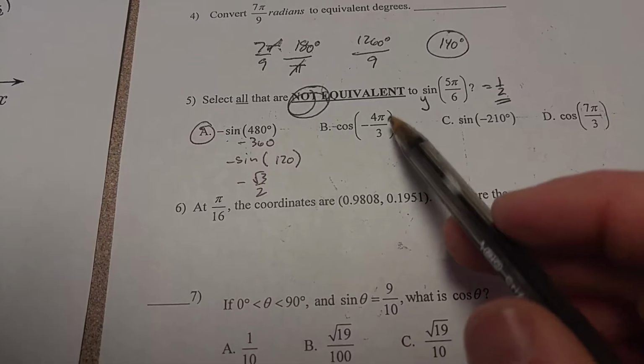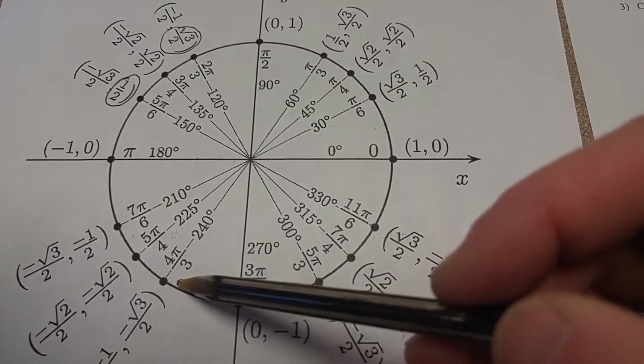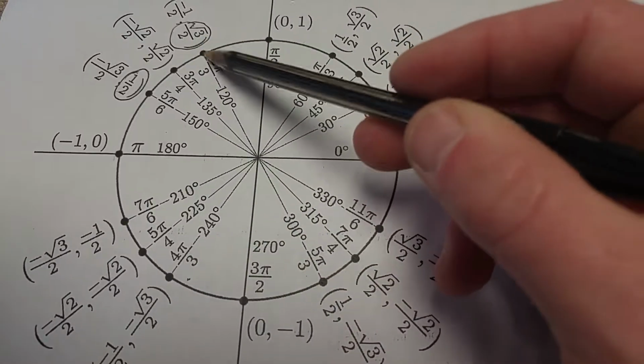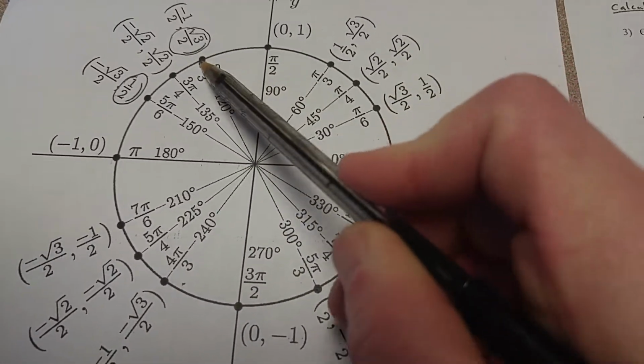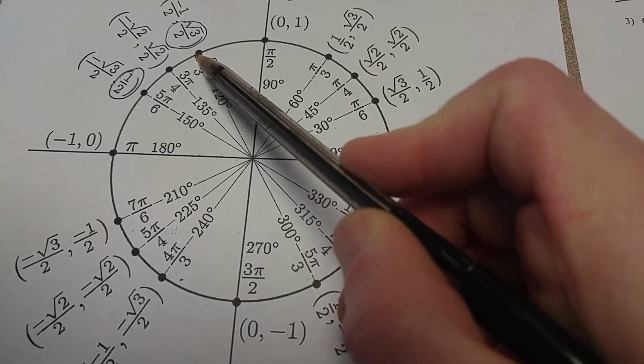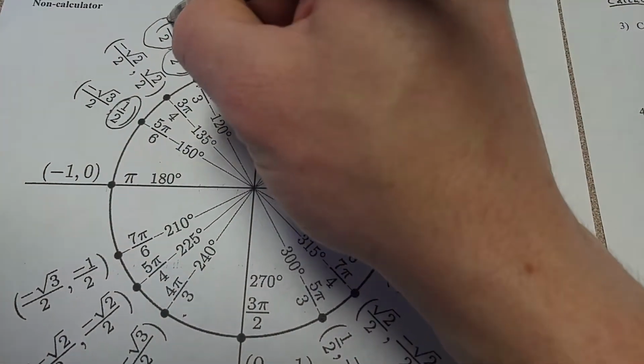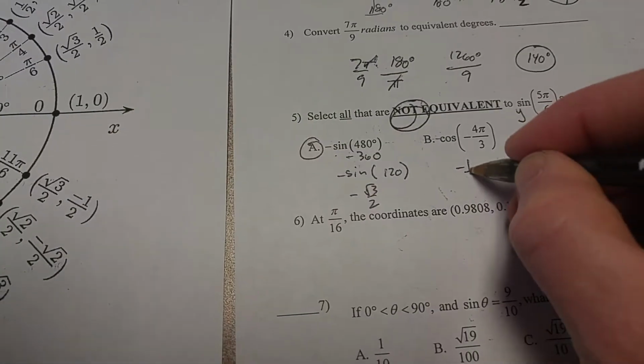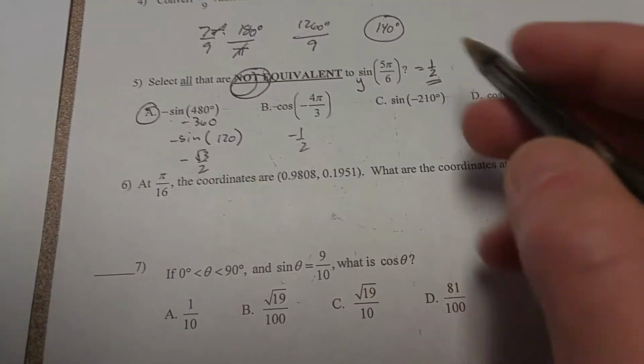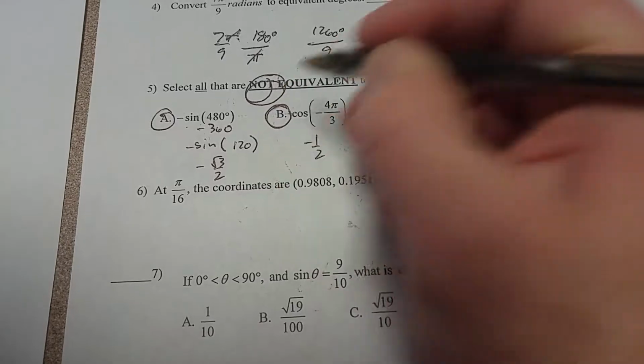Now let's find the cosine of negative 4 pi over 3. So positive 4 pi over 3 is here. So negative 4 pi over 3 is this same point that we were just on. And I want the cosine this time, so I'm looking at the x-coordinate. So I'm looking at this coordinate, which is a negative 1/2. Negative 1/2 is not the same as positive 1/2, so B is also an answer.